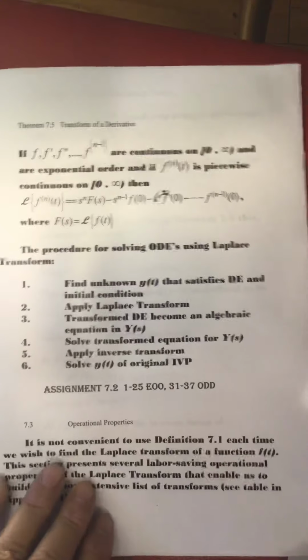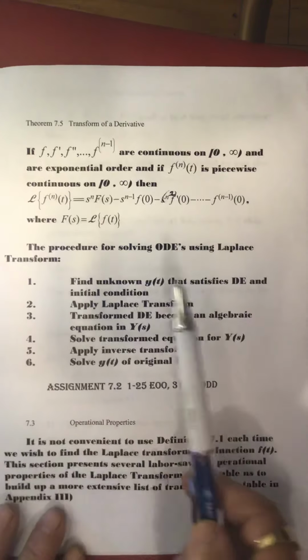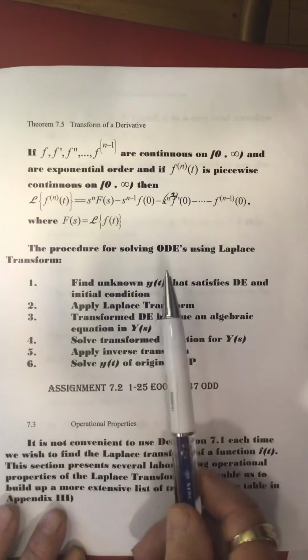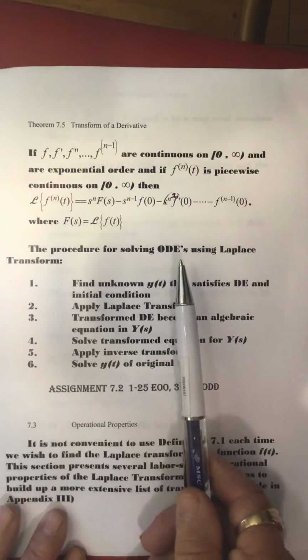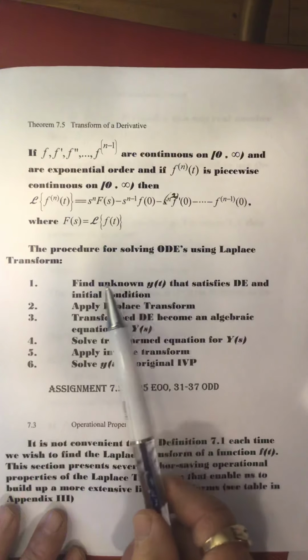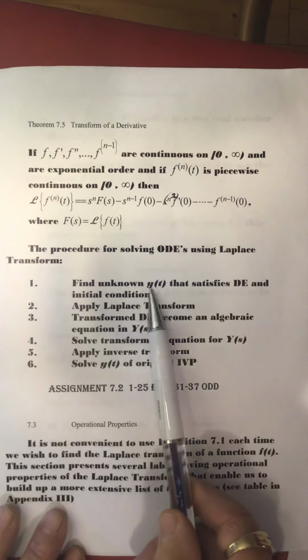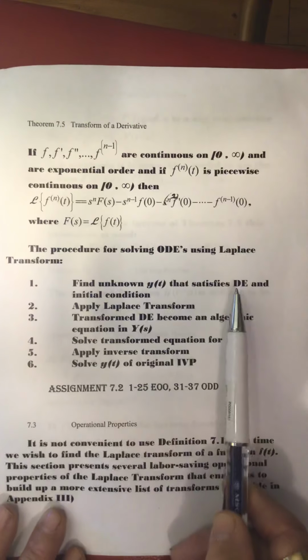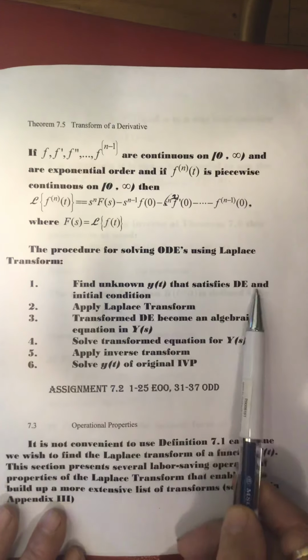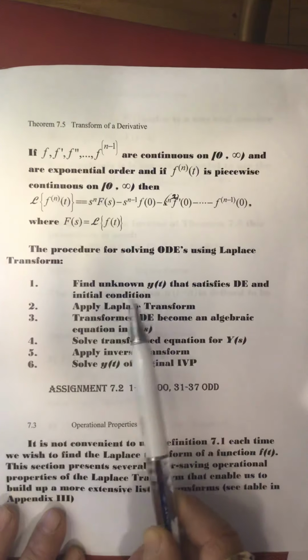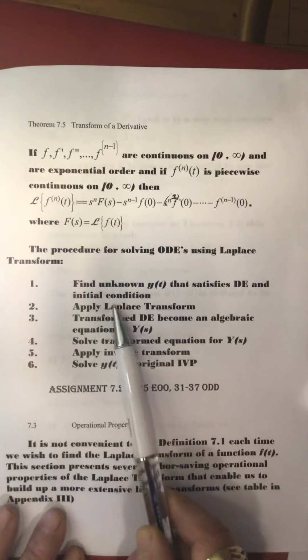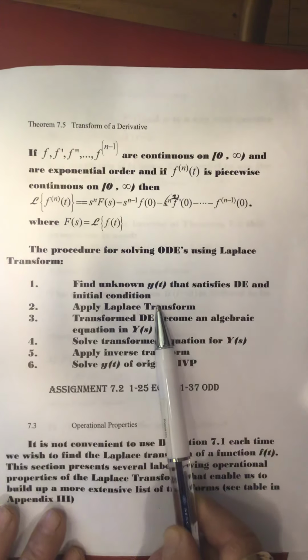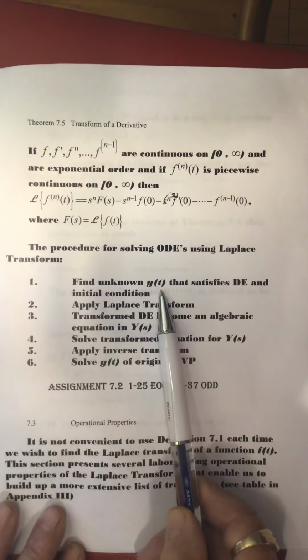Because what we're going to do is start with an ordinary differential equation. We are then going to try to find the solution, y of t, that satisfies the initial conditions given. We're going to apply Laplace transformation to the function.